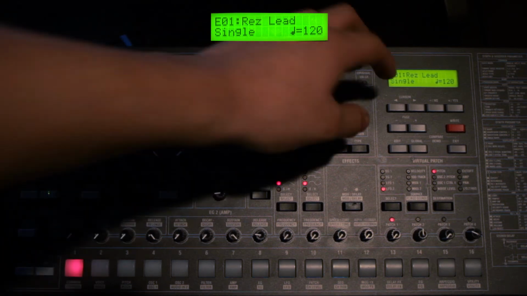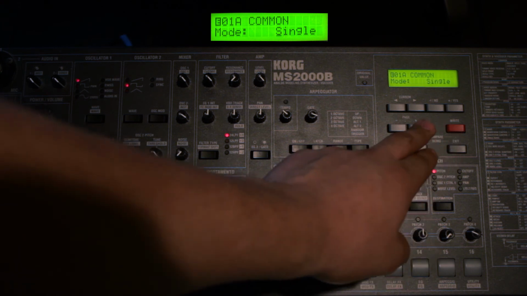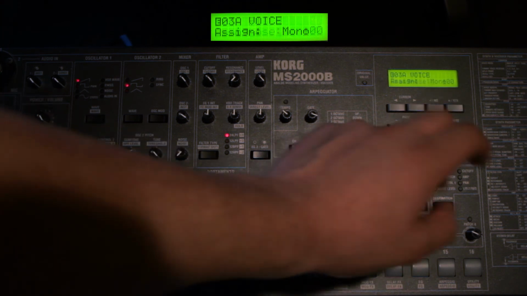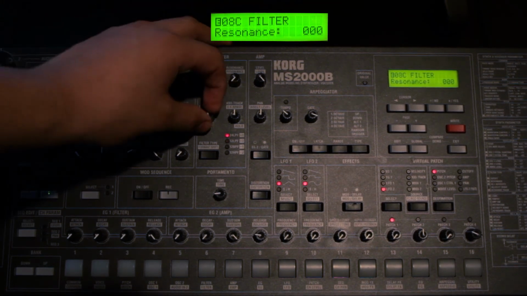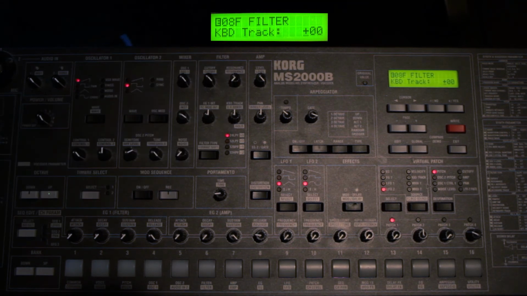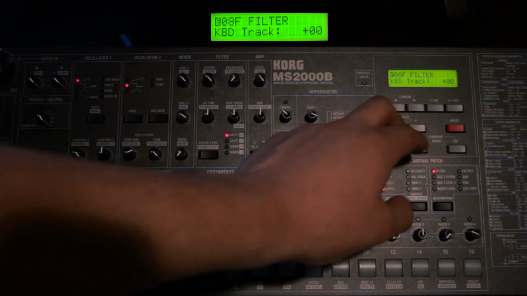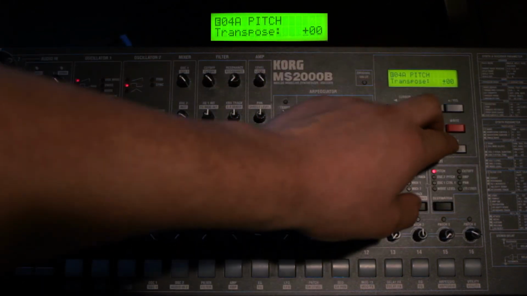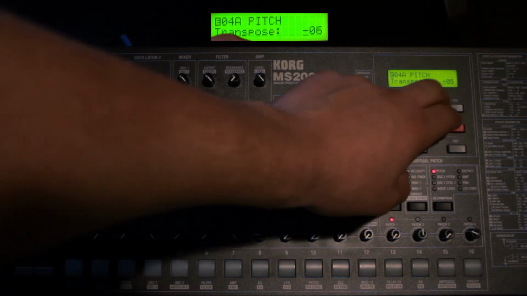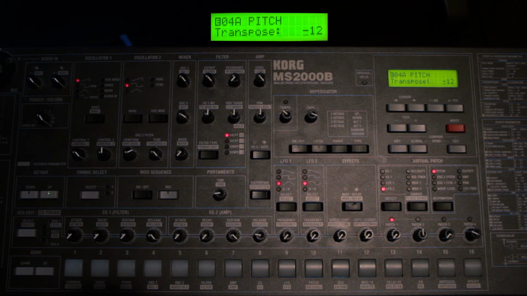Let's see. First thing you want to do is go to your menu, hit Edit, go to page 3, and make it a unison voice. Here, let me mess with the cutoff so you can hear what it sounds like. All right, cool. Then the next thing you want to do is go to pitch, transpose that down a whole octave, because we're going to be playing on a pretty low register, and it's just going to make this easier to play.